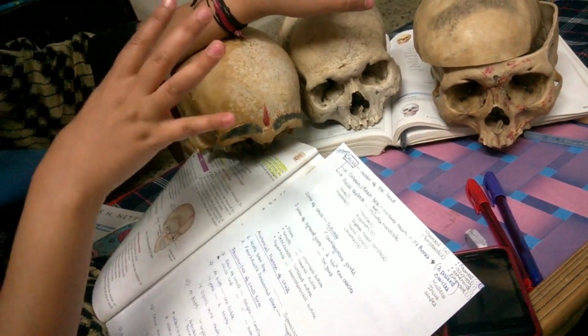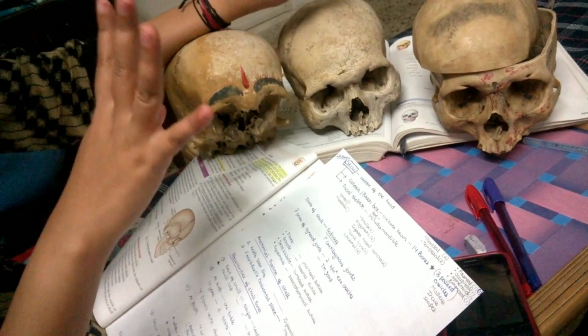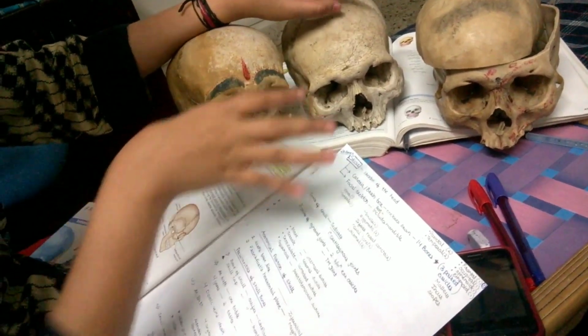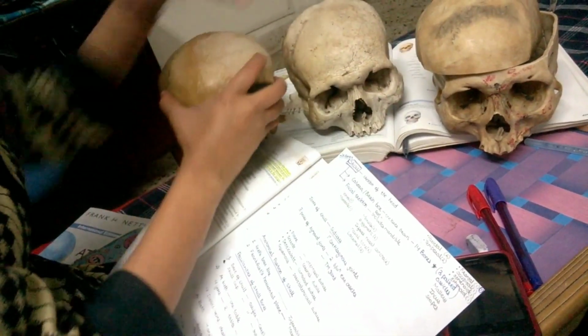The calvaria or the brain box, it encloses the brain. It has 14 bones, which is including the 3 pairs of ossicles. So I'm going to tell you about all the bones now.